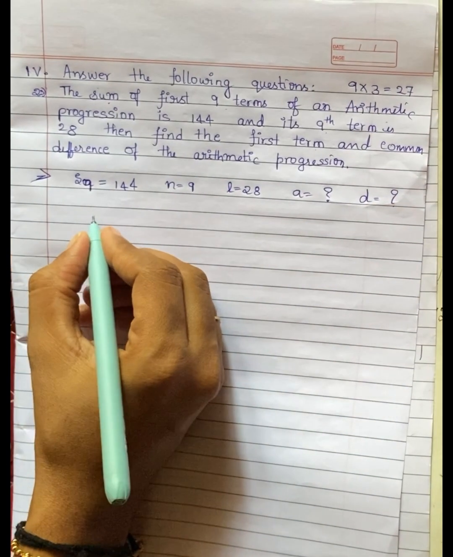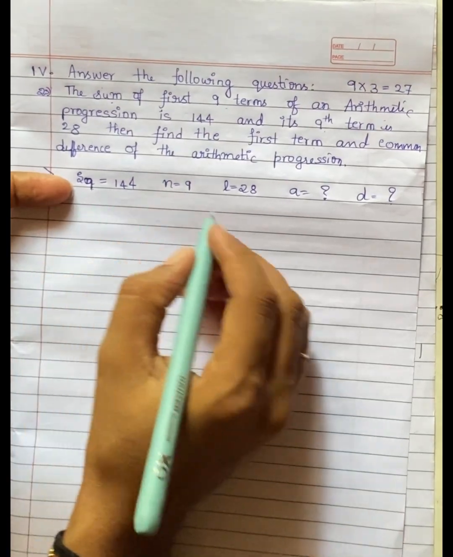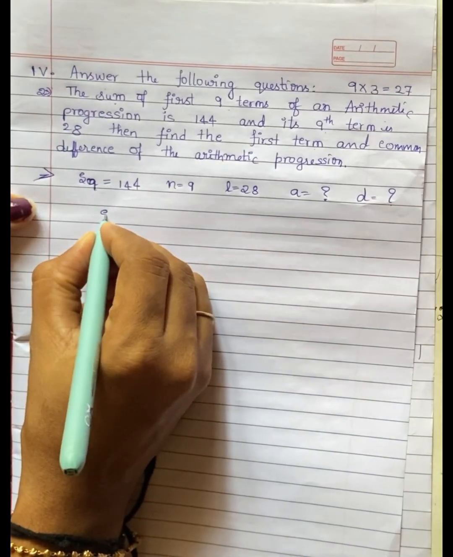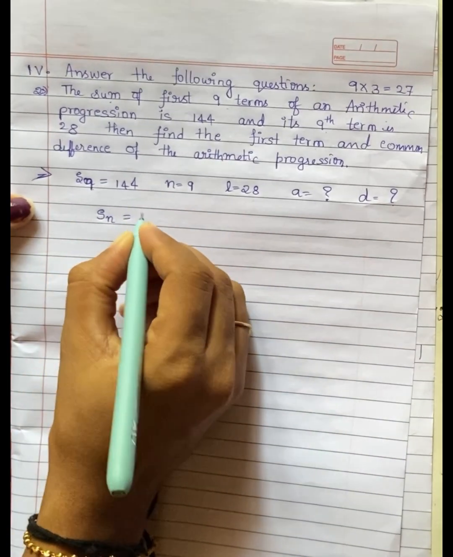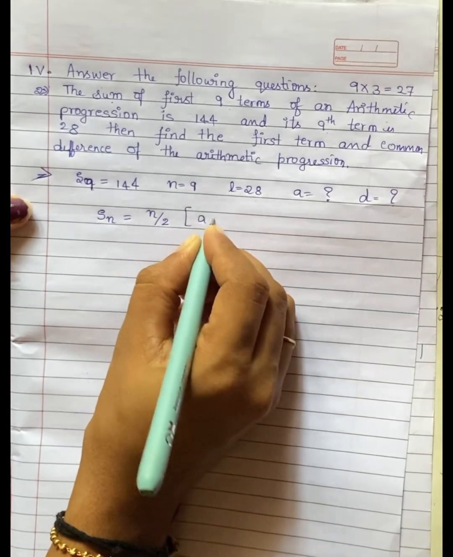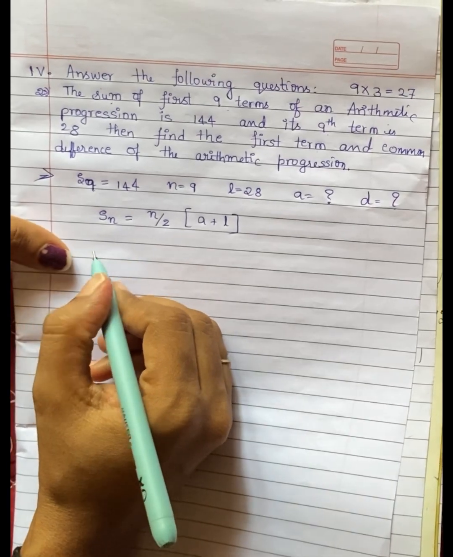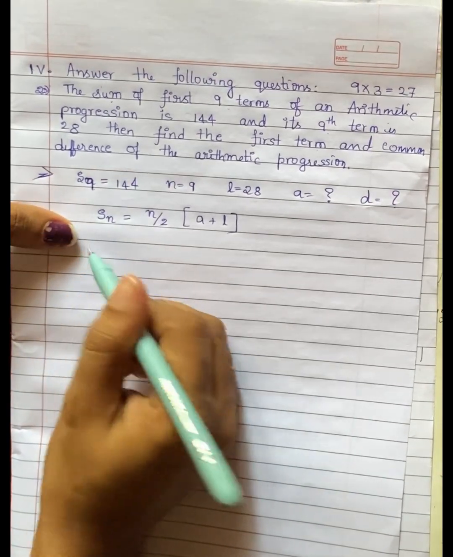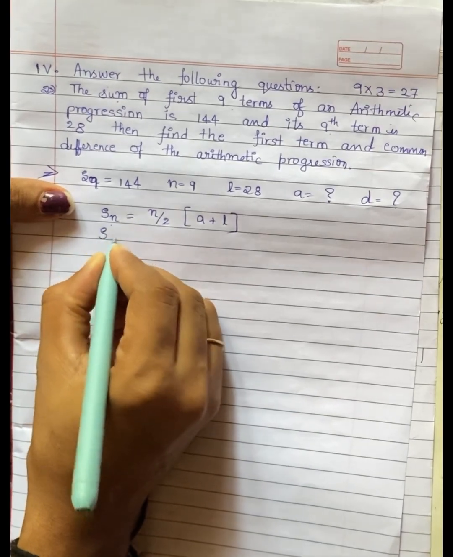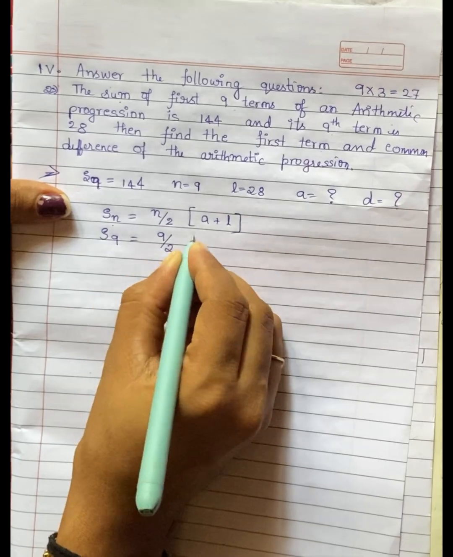Okay, so now since we know the sum, that is Sn, as well as L, the last term, we have the formula Sn is equal to n by 2 into A plus L. Now we need to replace the formula with the given values, where Sn is S9 is equal to n is 9 by 2.